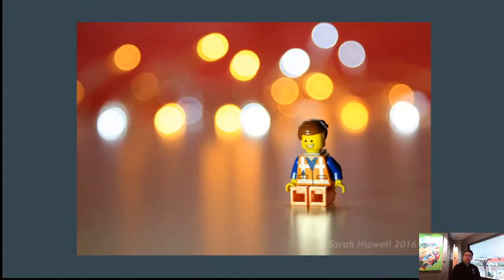Another example of us using our aperture priority. Here we have our main character from the Lego movie, Emmett, I believe, and on top of that, Emmett is sitting in front of some lights. Now, the funny part about this, and this is a trick within the photography world, is we can see that this is probably an f-stop of 1.8 or 1.4.